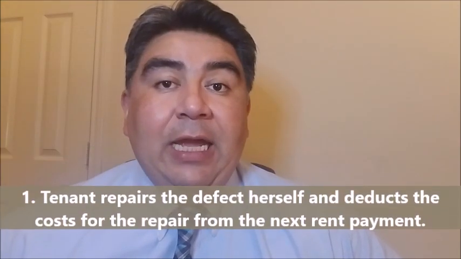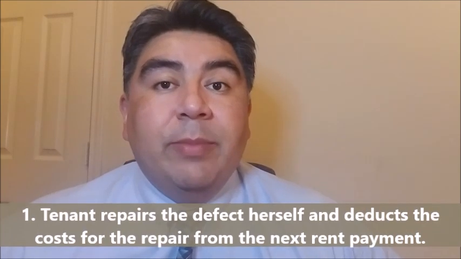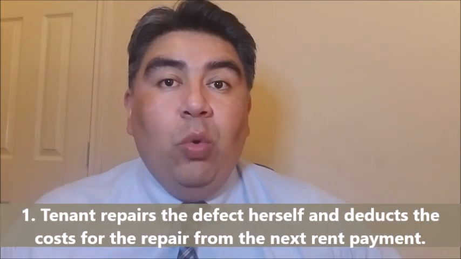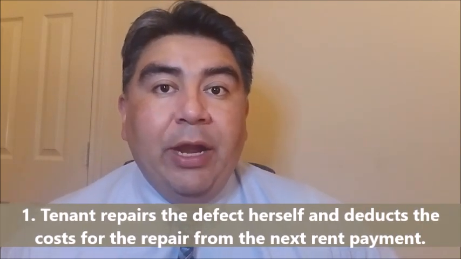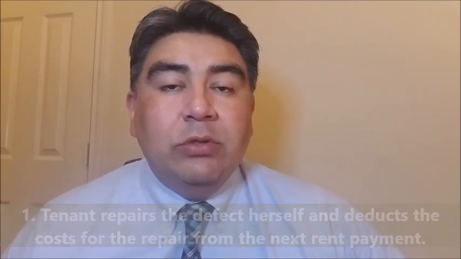Specifically, the tenant can request one of the remedies allowed under 92.056. The tenant can say, if you fail to remedy this defect within a reasonable amount of time, I then will hire somebody to do the repair for me, and I will pay them and deduct that amount from next month's rent. Now, this presupposes that the tenant is current on the current month's rent. That's an absolute.